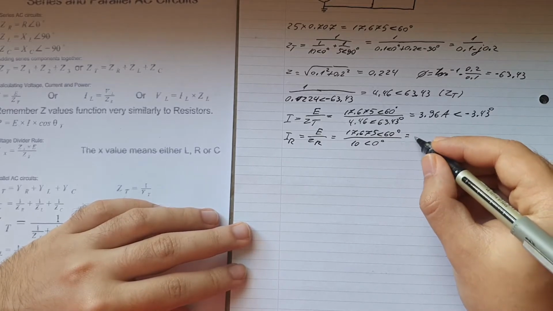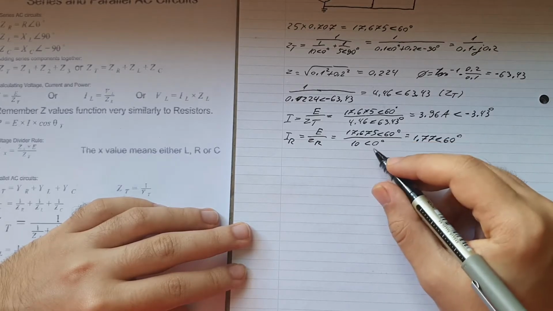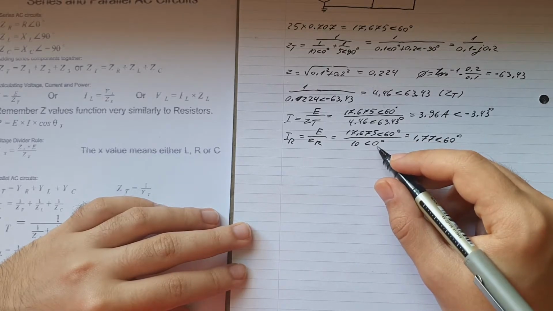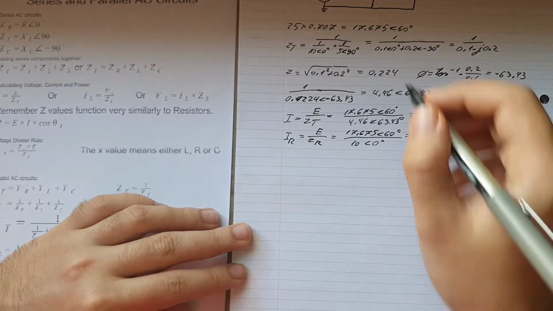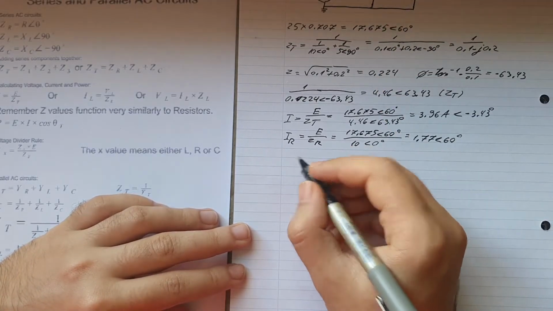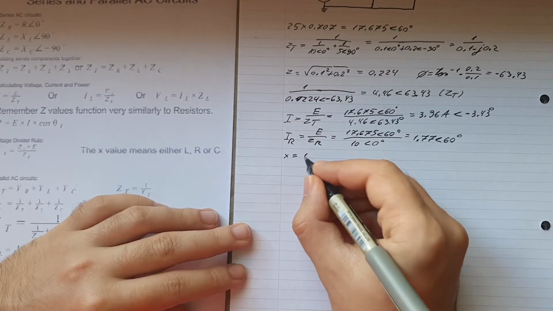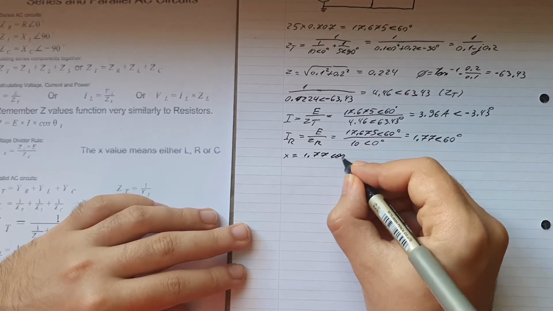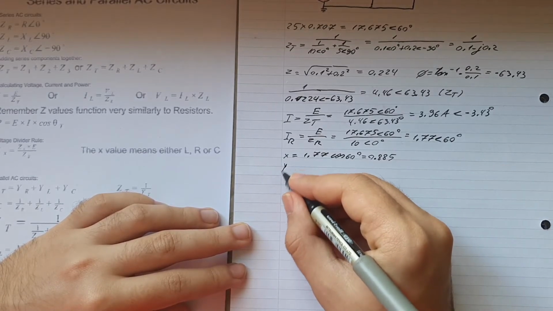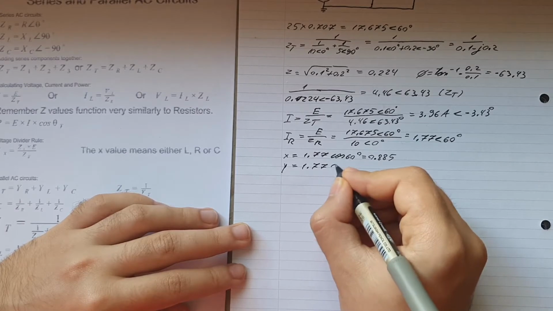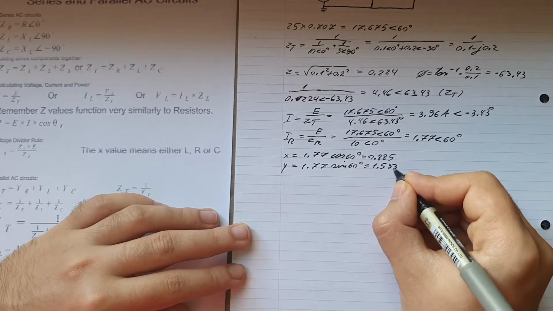Okay, that will be 1.77 at an angle of 60 degrees, because that doesn't really change, because 60 minus 0 is still 60. Okay, and this one is the current IR, and I can also check it later, so I'll do so. I'll say that x is equal to 1.77 cosine of 60 degrees, that's equal to 0.885, and then y is equal to 1.77 sine of 60 degrees, and that's equal to 1.533.